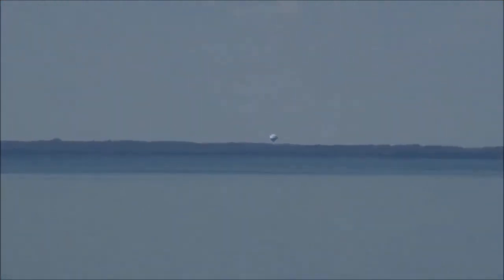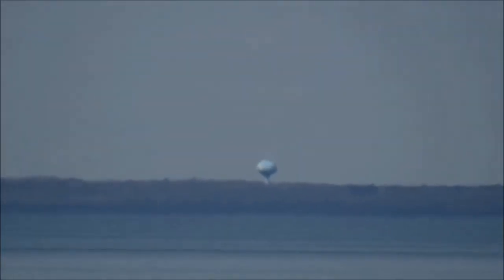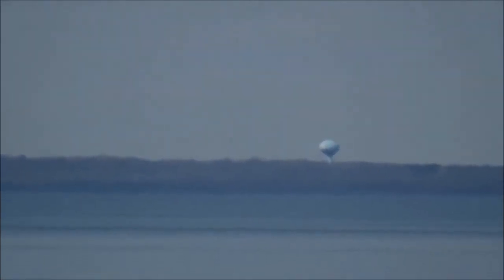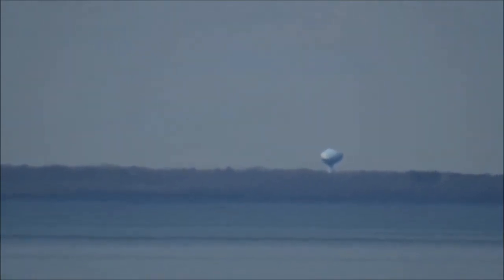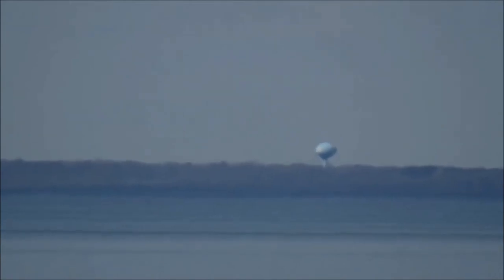People ask me, where's the bottom of the water tower? And I don't think they quite really thought about it, because we're seeing trees between the water tower base and the camera. There's no disputing that. So we are seeing the trees at the shore, and this is, I think, about 13.85 miles away.